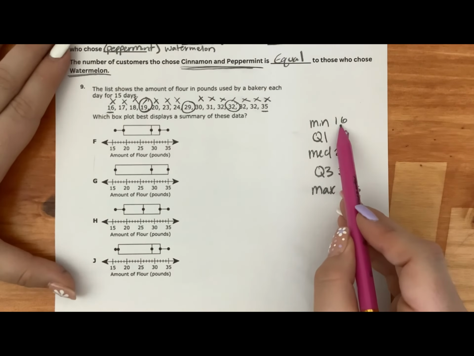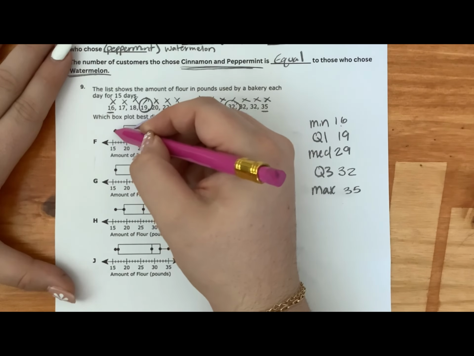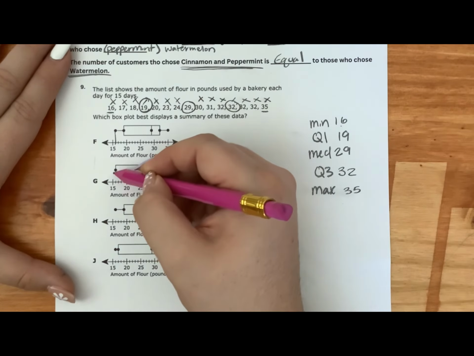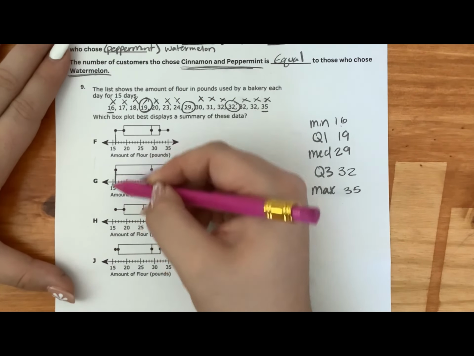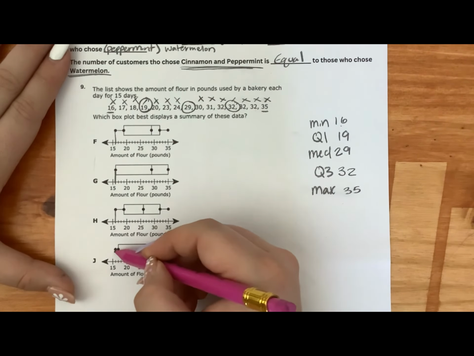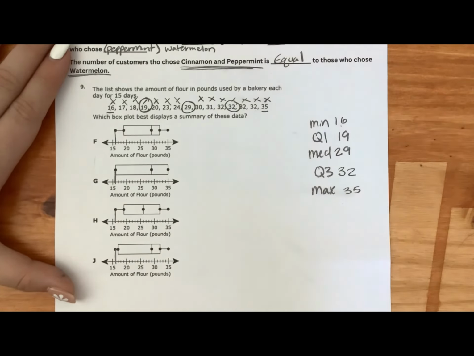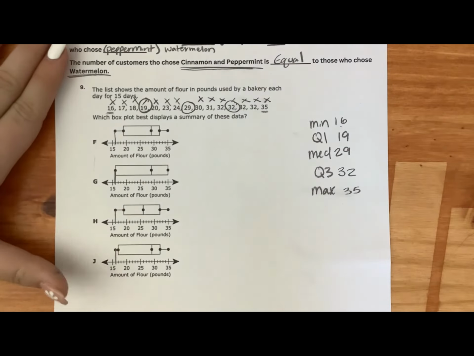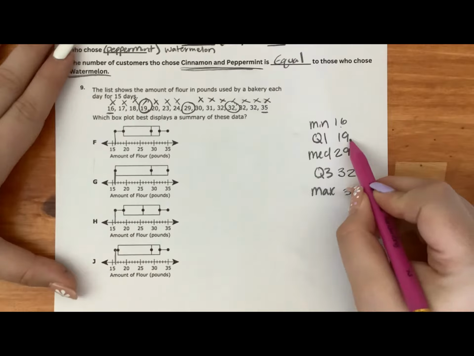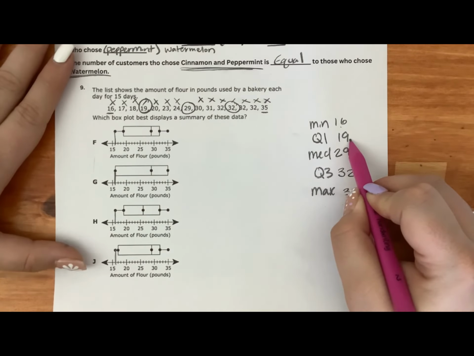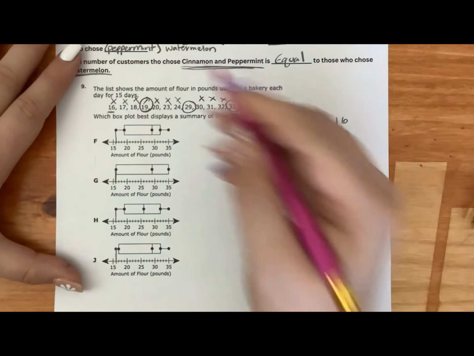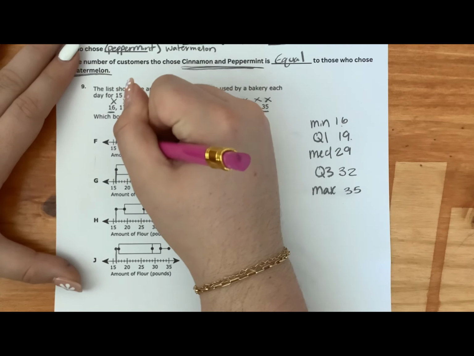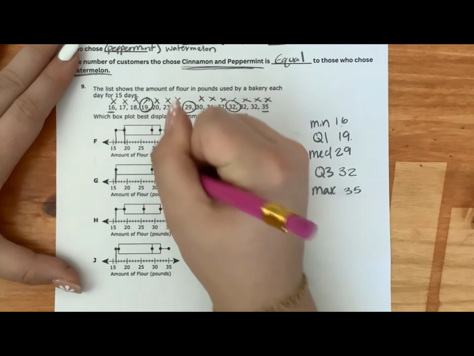Our minimum is 16, so we need to see if the minimum is 16 on all of them. I would say yes, all of them have a minimum of 16. Then our quartile 1, where the box starts, needs to be 19. So this one we have 19.